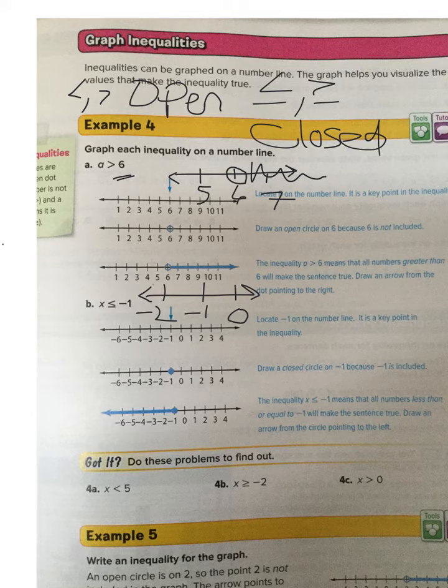It says x is less than or equal to -1, so that means this is now going to be a closed circle, and then I'm going to ask myself which number is less than -1. Well, -2 is less than -1, so I'm going to go to the left. It should always work, if your number line is set up correctly, that your smaller numbers are to the left and your larger numbers are to the right. Pause the video and do A, B, and C.